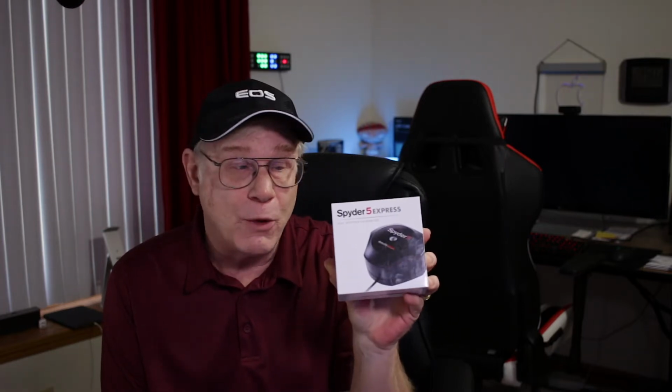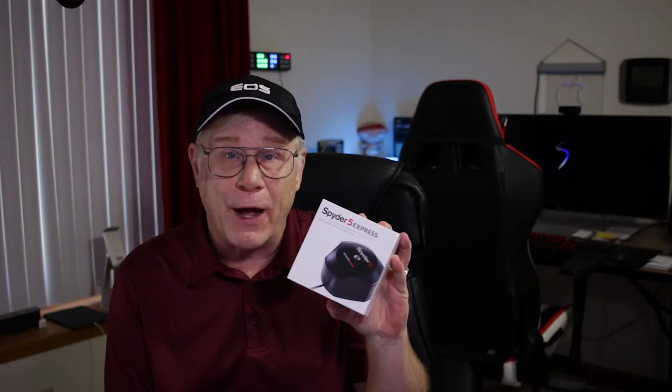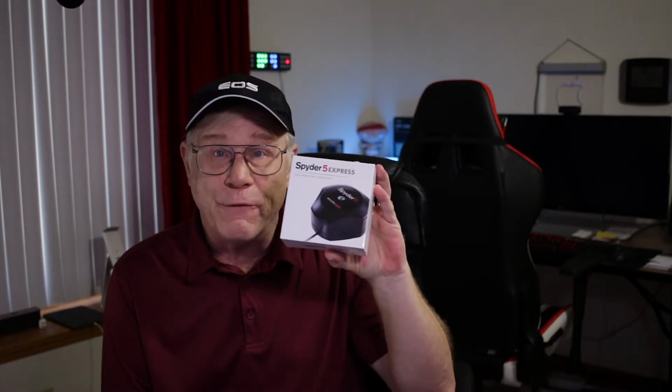I highly recommend one of these because you will calibrate your monitor and create a color profile that, whether you're using Windows or using Mac OS X, is going to get you very, very close.